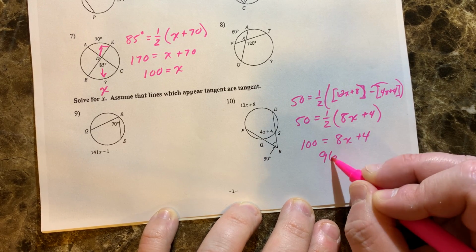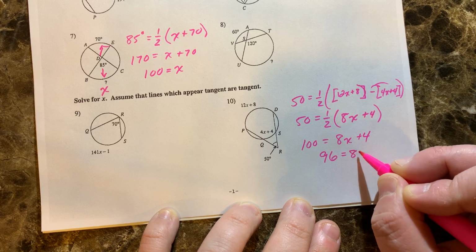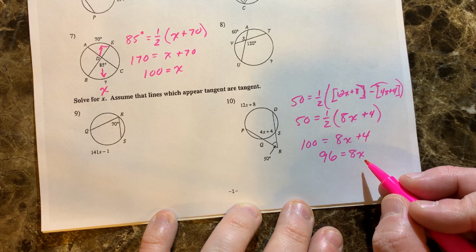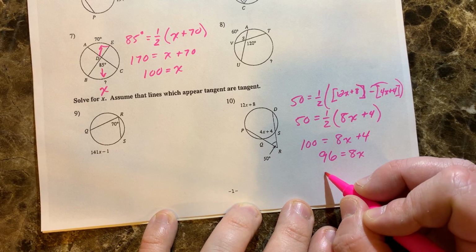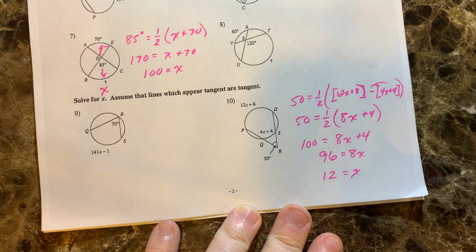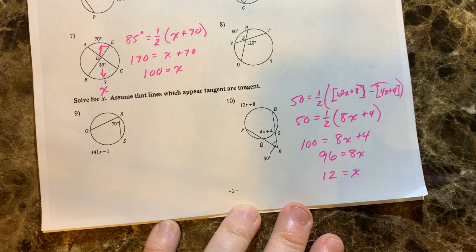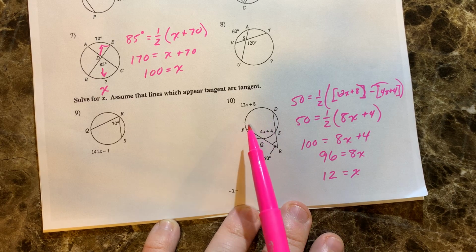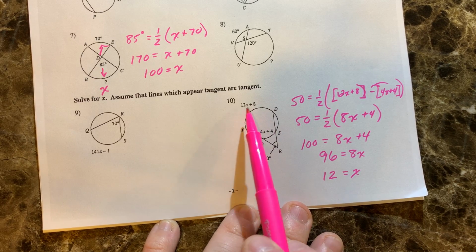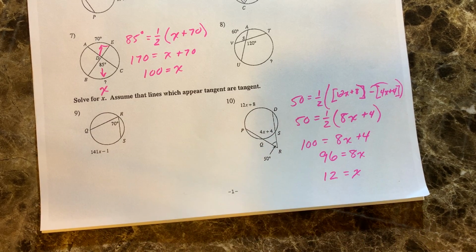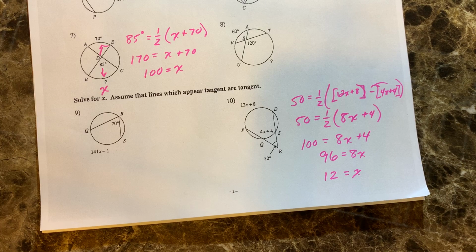So 100 equals 8x plus 4. Subtract the 4 from both sides. 96 is equal to 8x. And we will divide everything by 8. 8 goes into 96 12 times, I think, right? So x equals 12. All right. The directions here were solve for x, so we are done, but please be aware in the future I could have said solve for arc PD, solve for arc SQ, and you would have had to put your x back in, like sometimes the multiple choice questions we've seen try to trick you with.